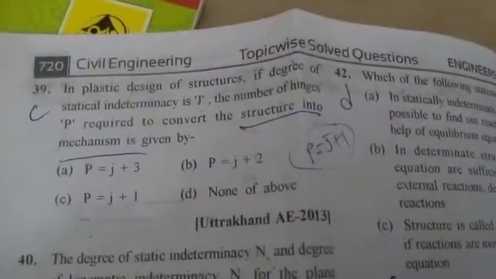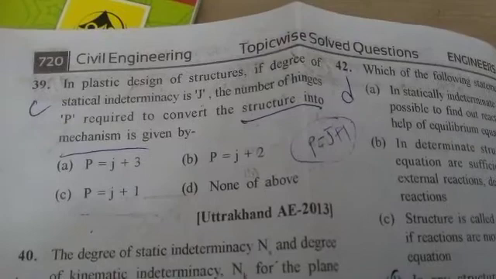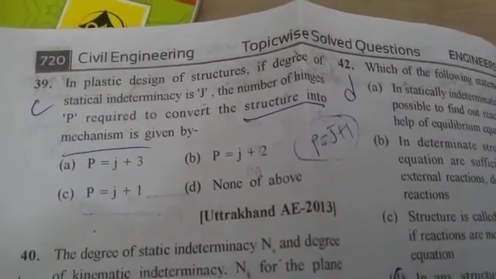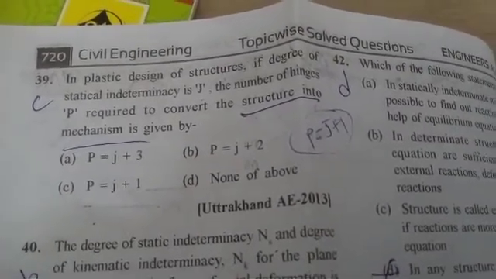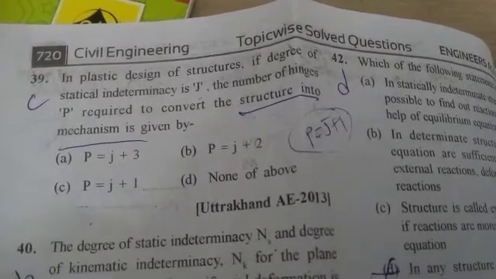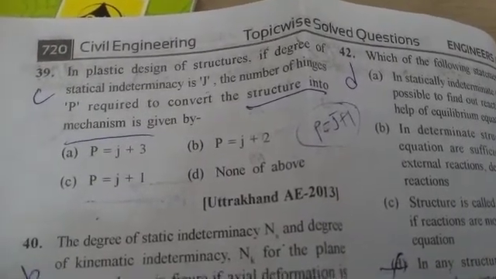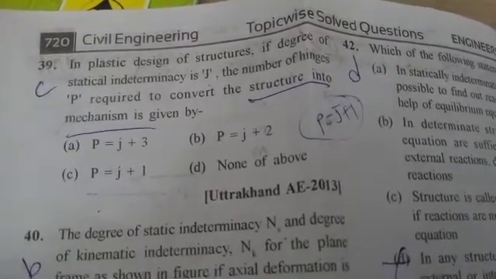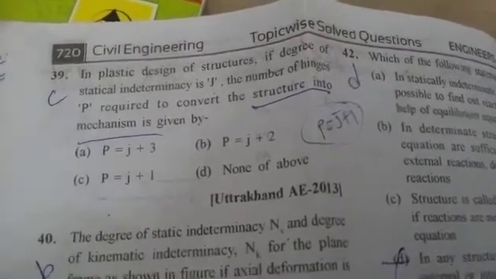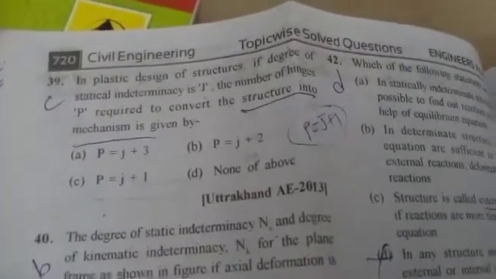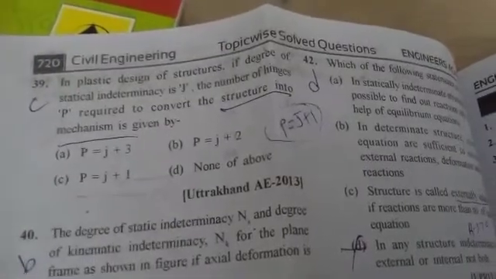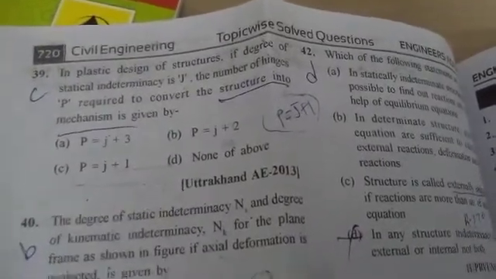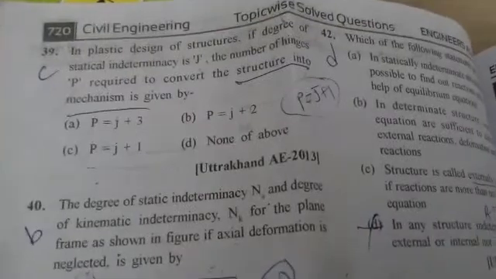Let us move to question number 39. Very good question. In plastic design of structures, if the degree of statical indeterminacy is J, the number of hinges P required to convert the structure into a mechanism is called. Remember this: P is equal to J plus 1. In plastic design of structures, if the degree of static indeterminacy is J, the number of hinges P required to convert the structure into a mechanism. P is equal to J plus 1.